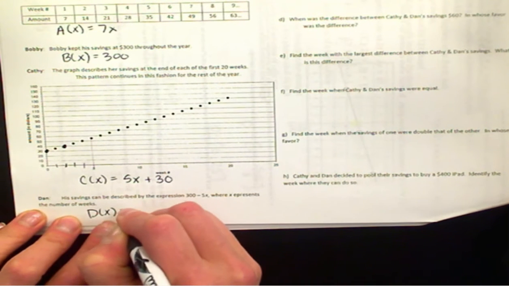Notice I'm counting here, right? A slope of 5, because that point was the next one that was labeled. So 5x plus 30. And the next one, Dan, is given to you. Okay, we have one of each format.